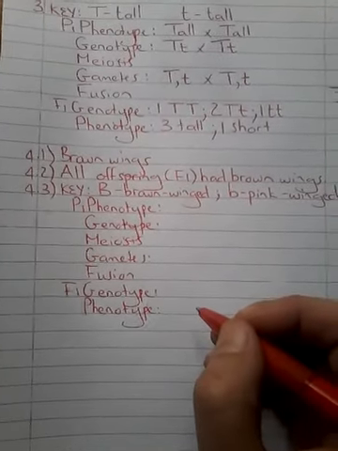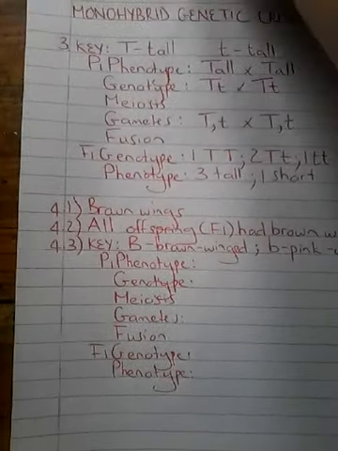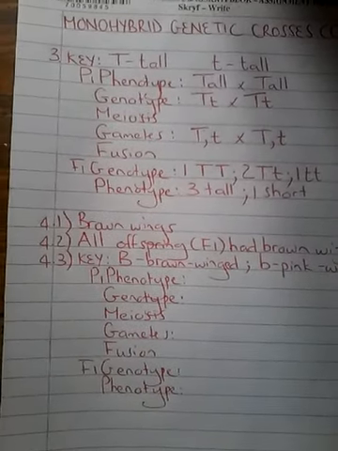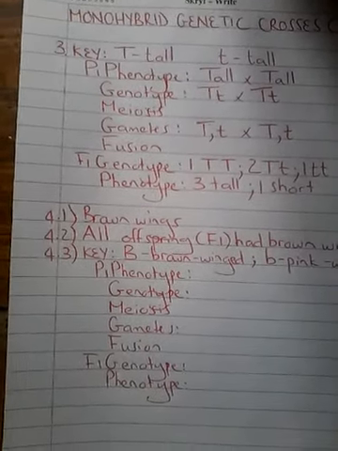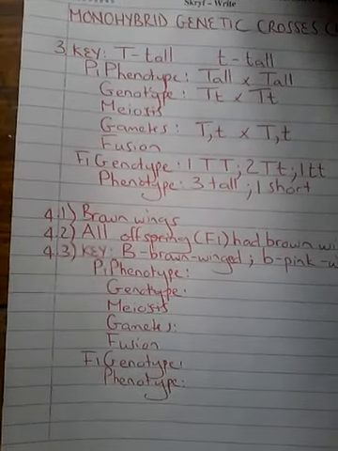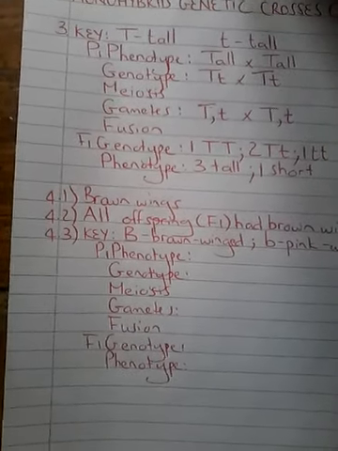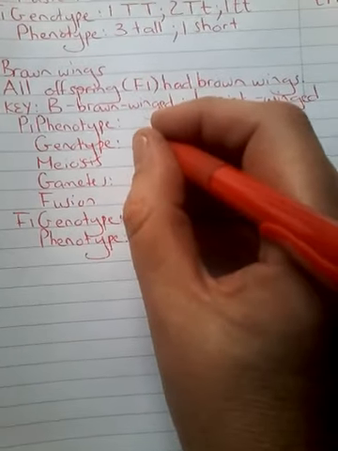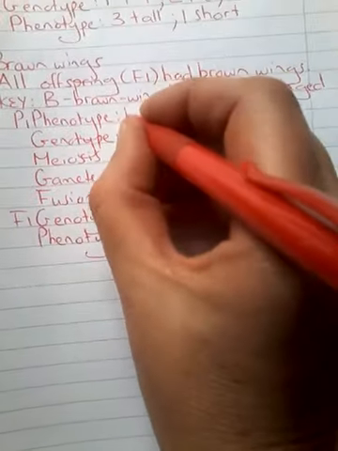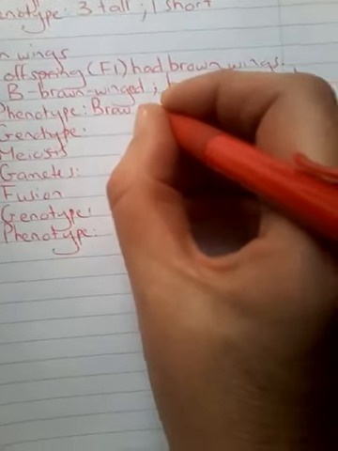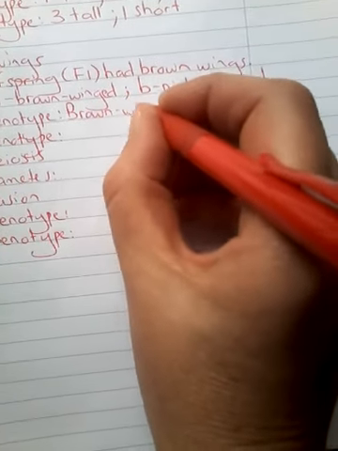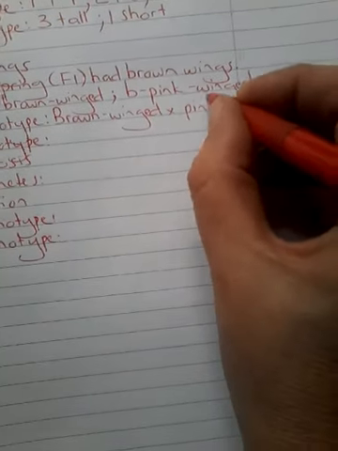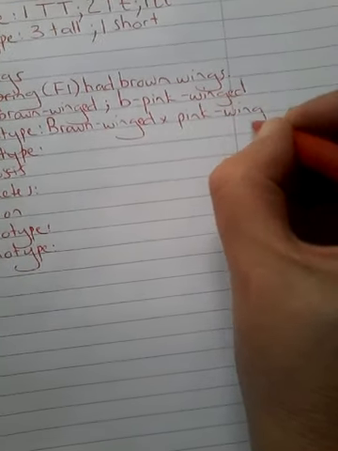Okay, so we are told that we are crossing a brown homozygous with a pink homozygous butterfly. So in words, we will say brown winged crossed with a pink winged.